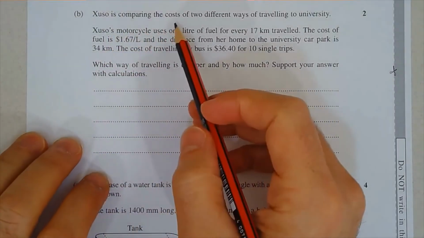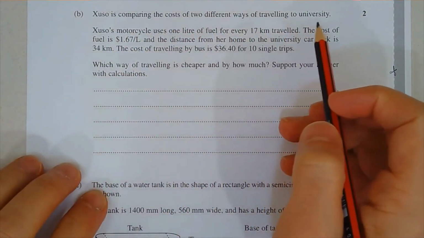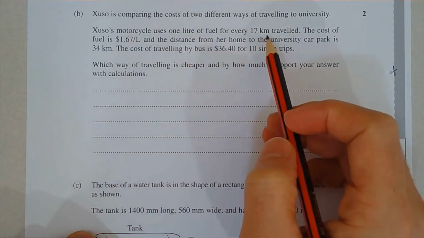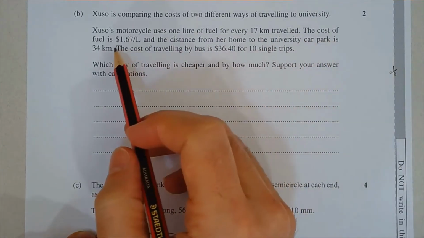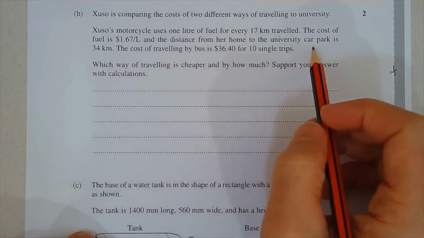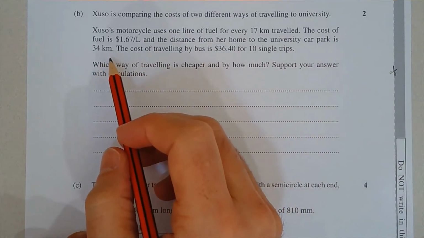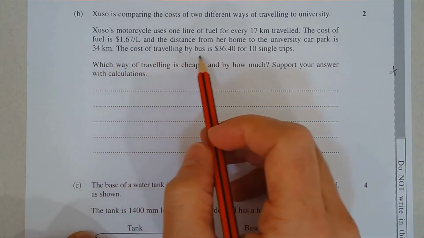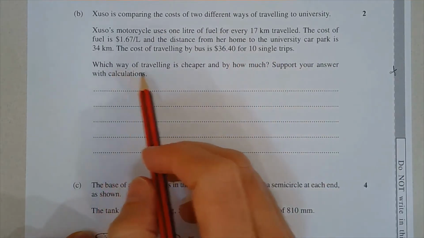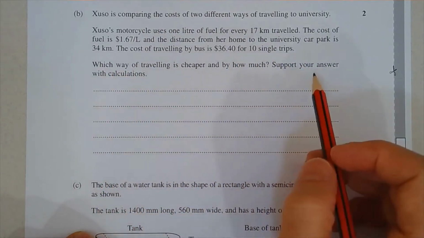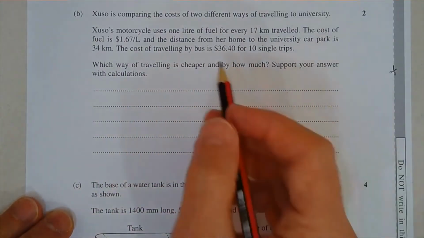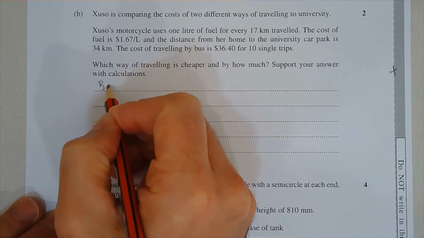Zuso is comparing the costs of two different ways of travelling to university. Zuso's motorcycle uses 1 litre of fuel for every 17 kilometres travelled. The cost of fuel is $1.67 per litre and the distance from her home to the university car park is 34 kilometres. The cost of travelling by bus is $36.40 for 10 single trips. So which way of travelling is cheaper and by how much? And support your answer with calculations. So I think maybe we can start with travelling by bus. So why don't we work that out?